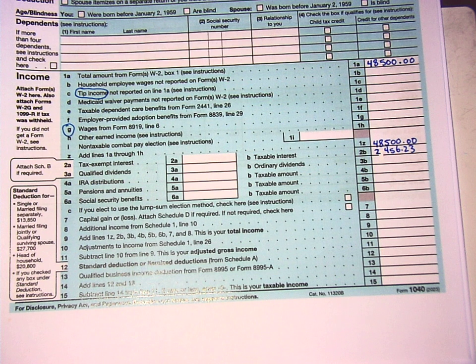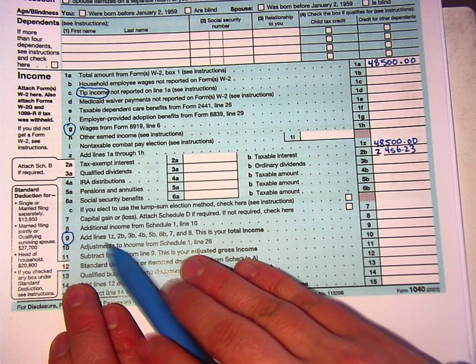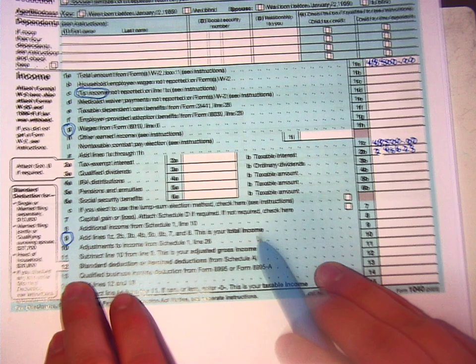So that's adding up all of our extra stuff, and it is taxable. Report any tax exempt interest shown in box 8. This is not tax exempt interest. And then I believe it says that we need to, capital gain or losses, additional income, we need to add all of these up. So if you look at step 9, it says add lines 1Z, 2B, 3B, all of those, that's your total income.